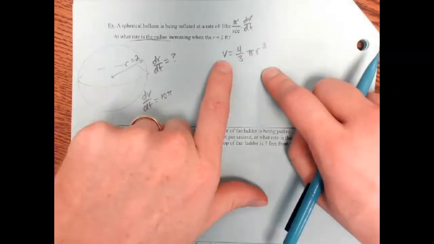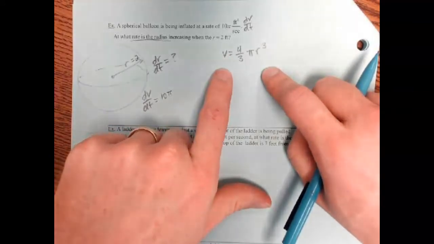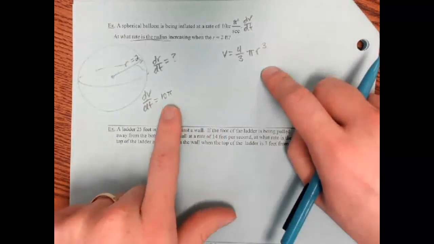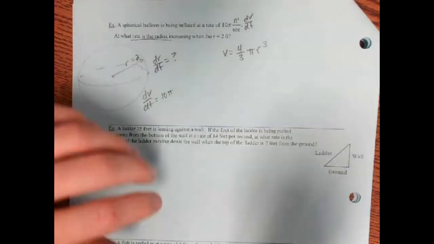And it's also okay to have V's in the original because that means you're going to have dV/dt's in the derivative, or V primes, but I know what the V prime is. So those are both good, right? I don't have extra variables in this question. Here it's just straight up: start with the volume, take the derivative, plug in what you know, solve for the one thing that you don't know.